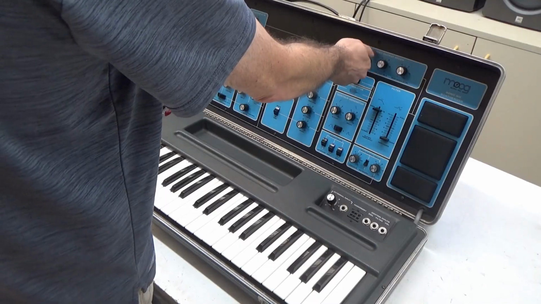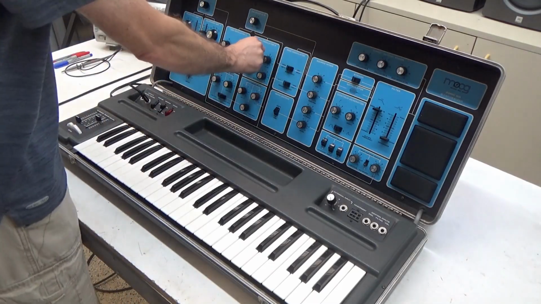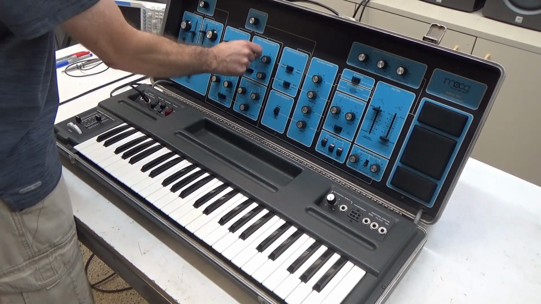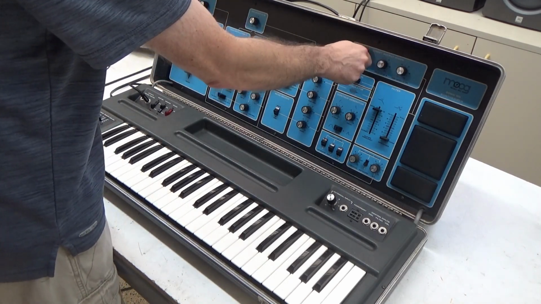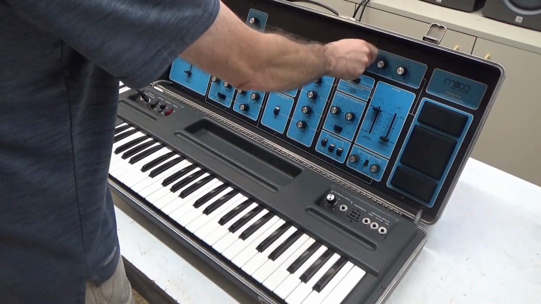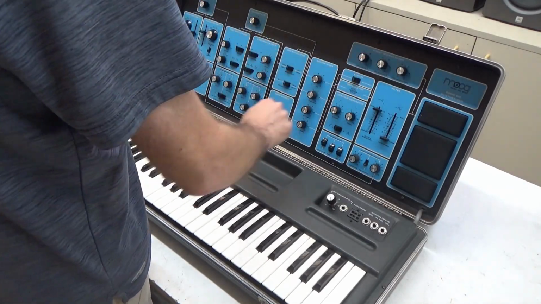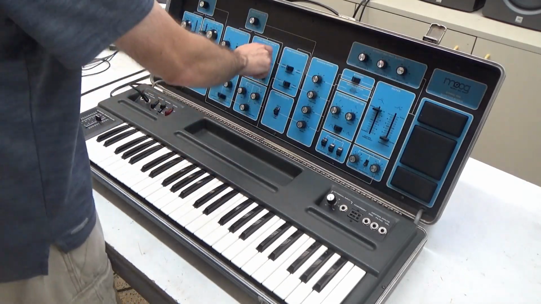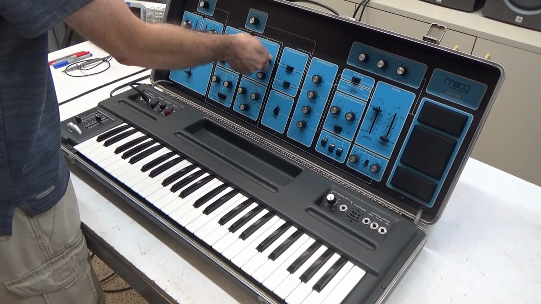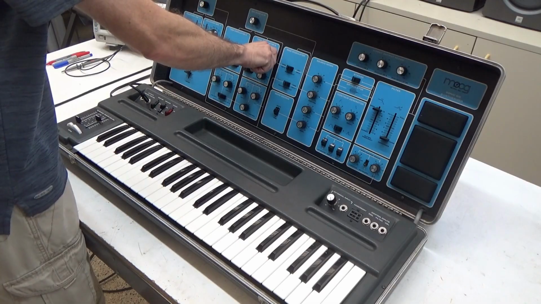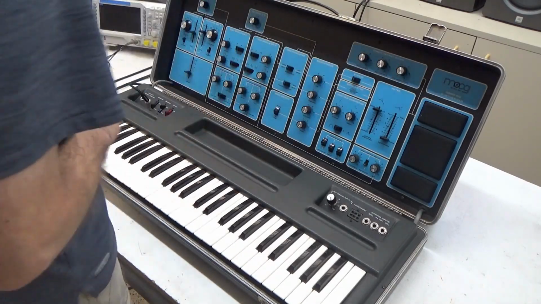We can turn both of them on. We can also turn the ring modulator on, and always have the ring modulator droning.